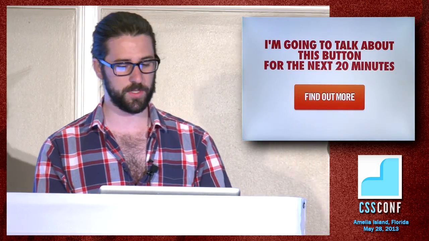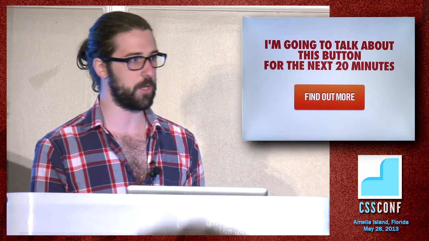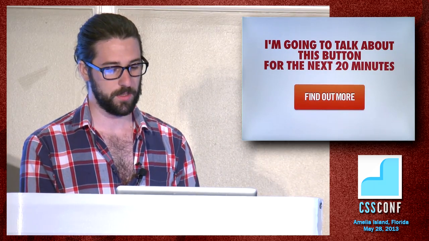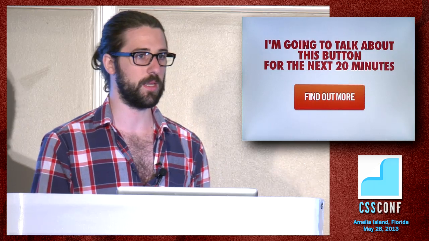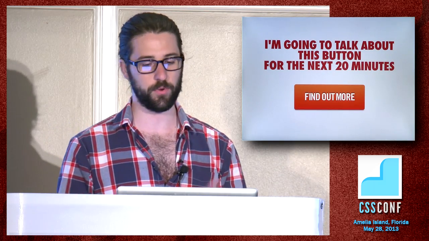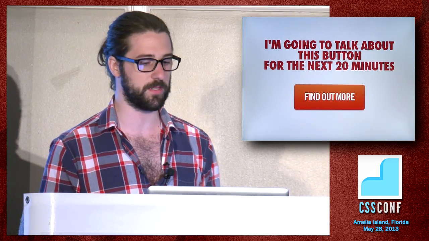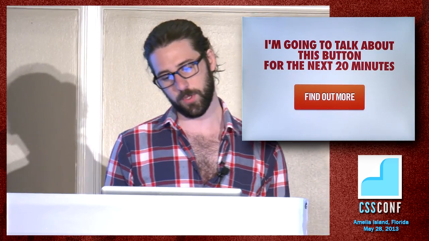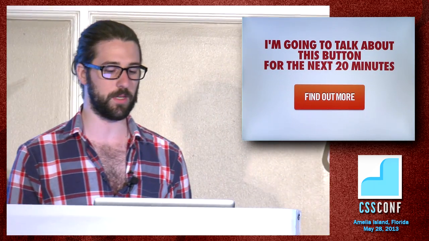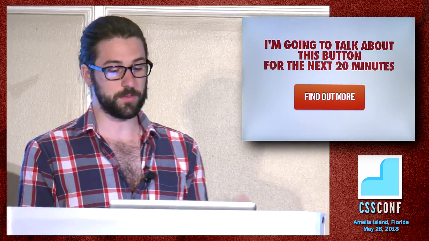For the next 20 minutes, I'm going to be talking about this button and the process it took to go from a Photoshop comp to something that is in production today. When we were doing a redesign for a client last year, we embraced progressive enhancement and CSS3, and we said we're not going to cut up sprites anymore. We're going to do this with CSS.